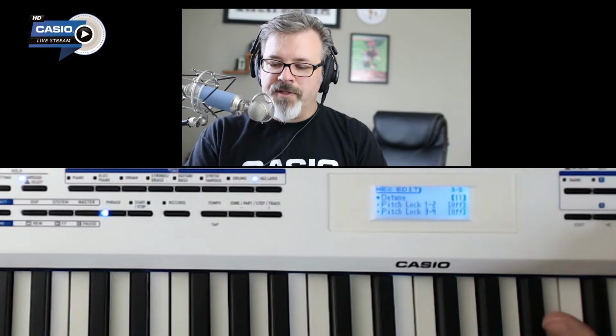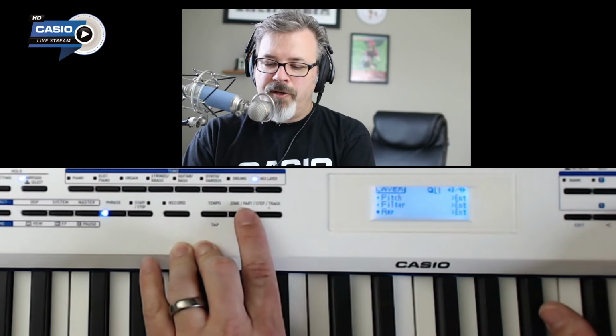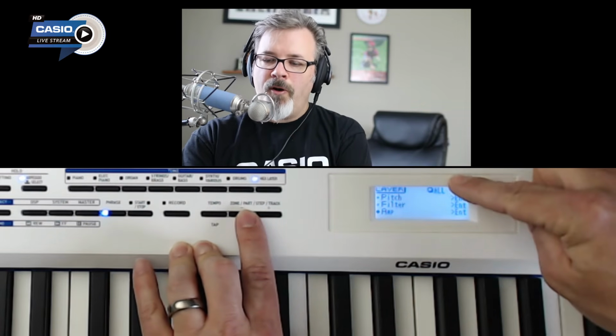So now things start to get interesting when you detune all those sawtooths and have them happen at different pitches. Real quickly, we can go to the amp page. I'm going to select all layers once again.